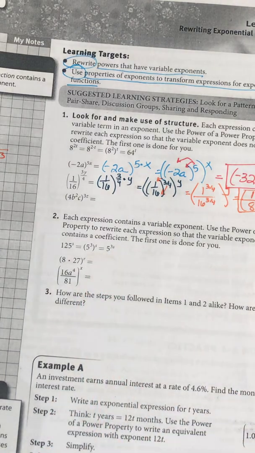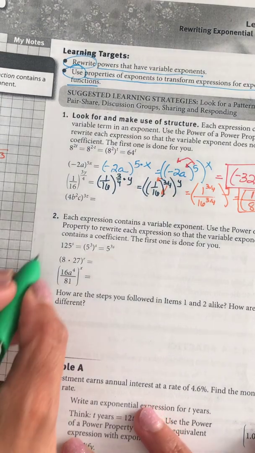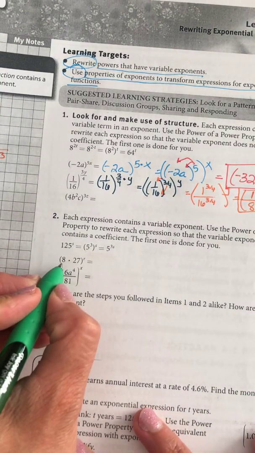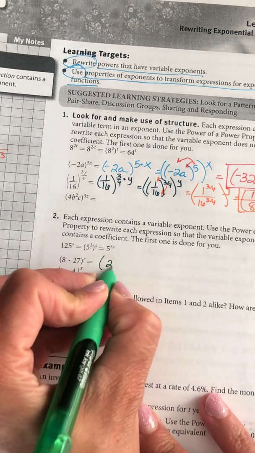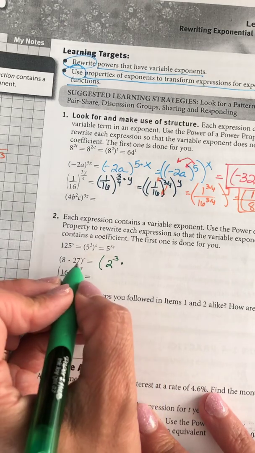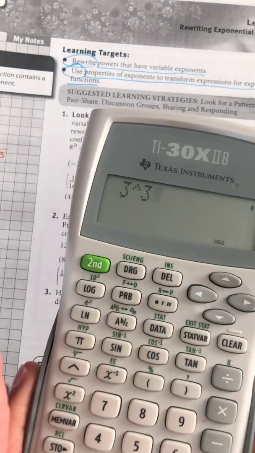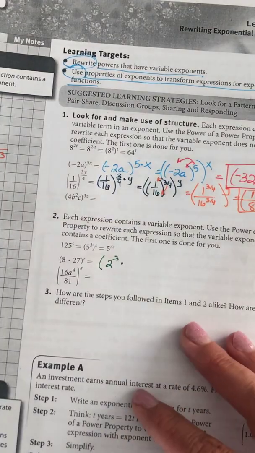So they want us to do that here, 8 times 27 to the r power. Now, don't multiply 8 times 27. You're going to get a huge number, and you don't want that. 8 and 27 can be written as a number raised to a power. 8 is the same as 2 times 2 times 2. So 8 is the same as 2 to the third. 27 can be written as 3 to what power? 3 to the third is 27.